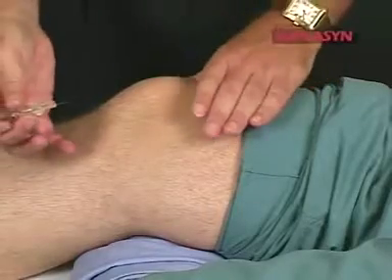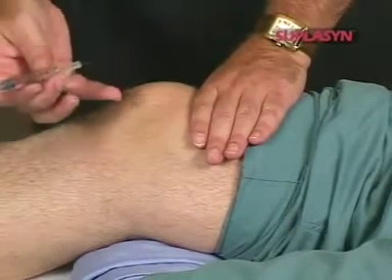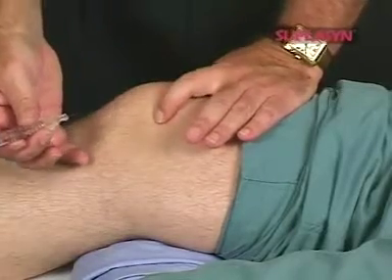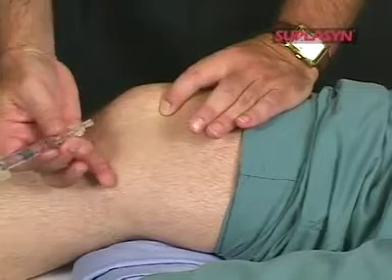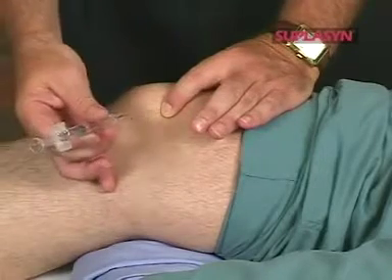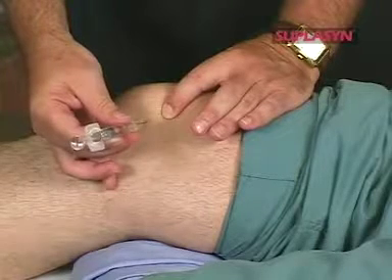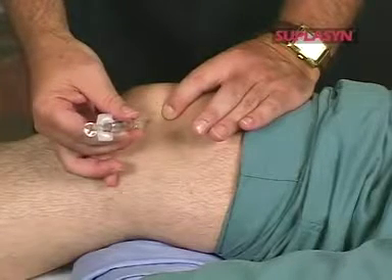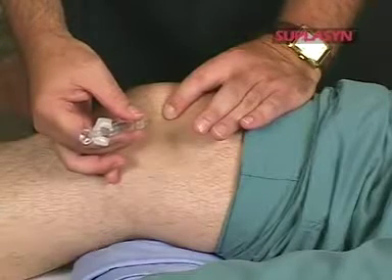So to review, pushing down on the quadriceps, allowing the patella to float upward, manipulating thumb and forefinger to open the joint space, hand with a lever on the tibia, and introducing the needle at 90 degrees into the joint space like this. I feel a pop, I'm into the joint space.